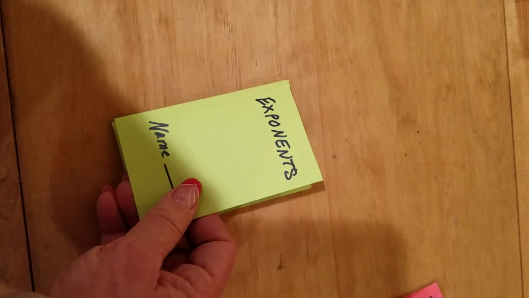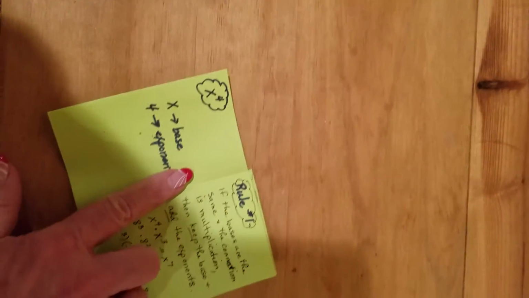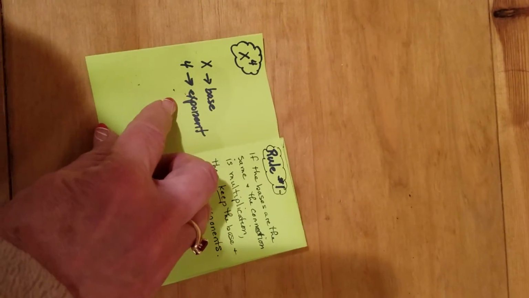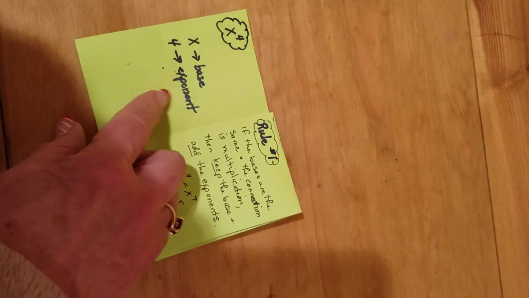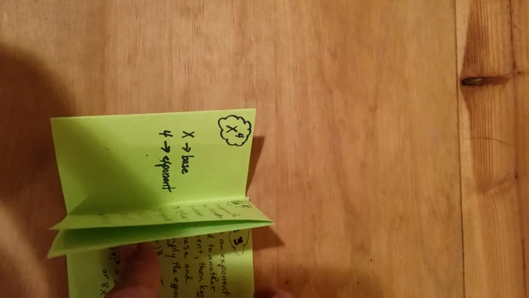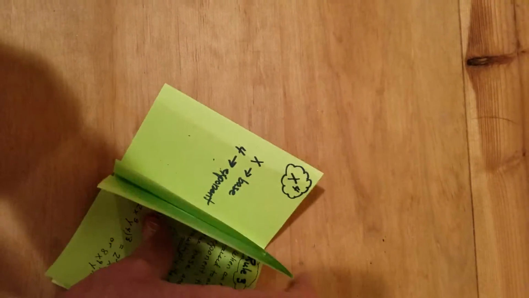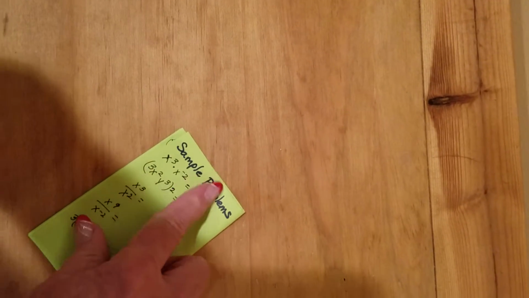The example here is on the rules for exponents. On the inside you see definitions. X is the base, 4 is the exponent, and then rule number 1, rule number 2, rule number 3, what to do if you have 0 power, and how do you handle negative exponents. And on the back are some sample problems.